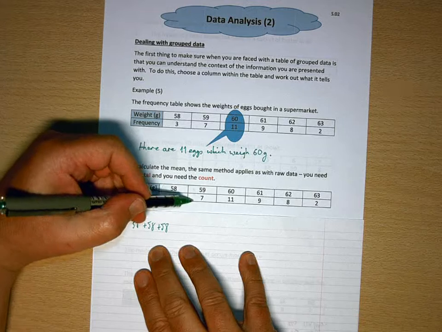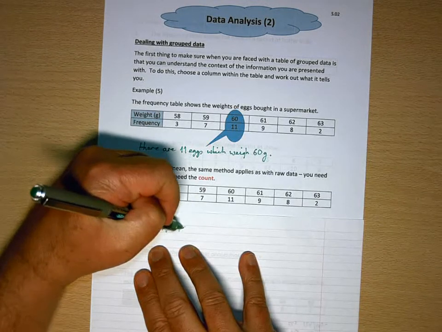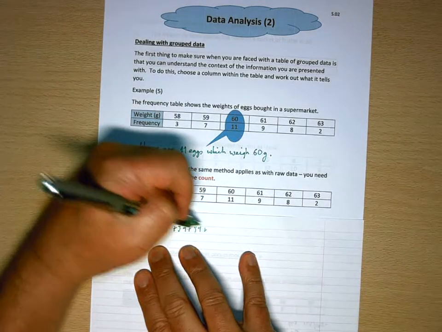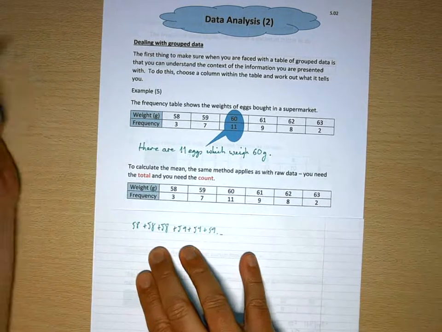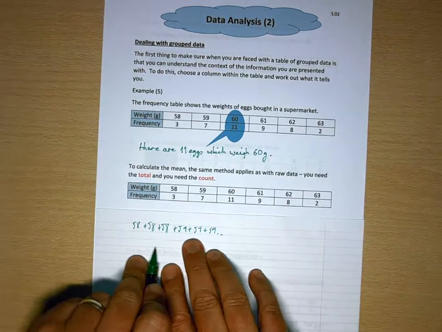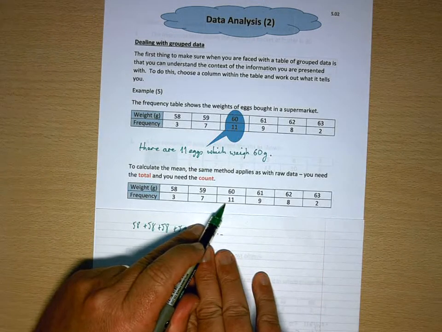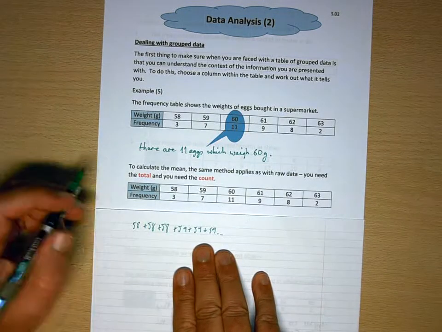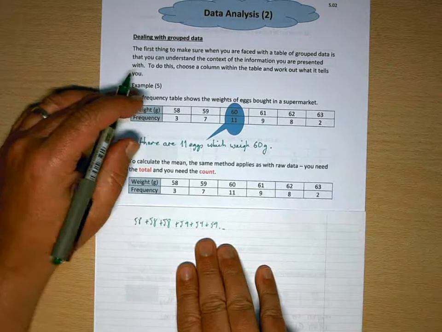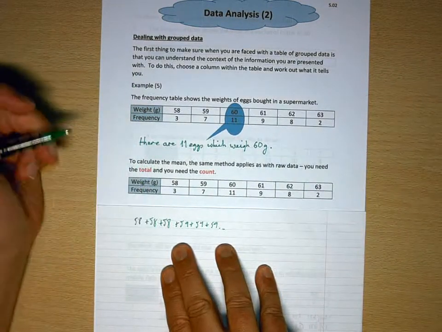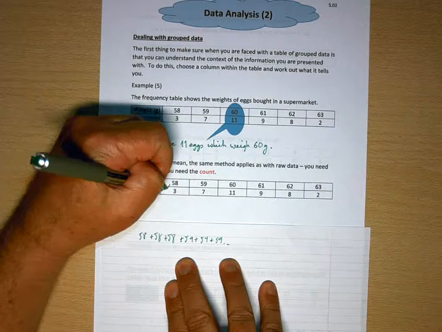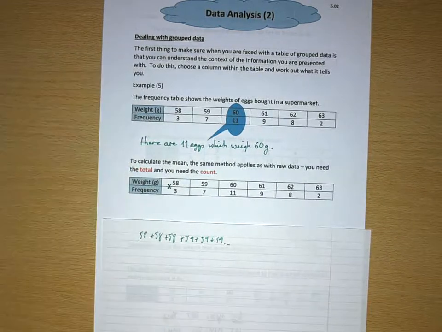Then we come to these 7 eggs which weigh 59. So adding 7 lots of those and so on. But that's not very efficient, because then I'd have to write out 60 11 times, 61 9 times, and so on.